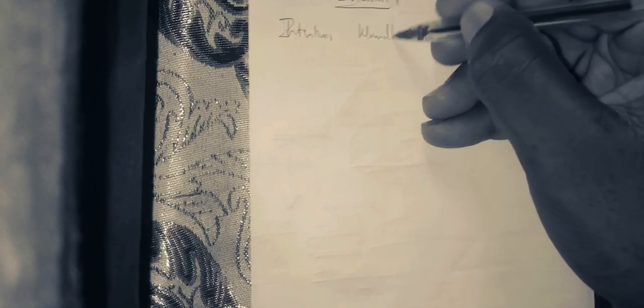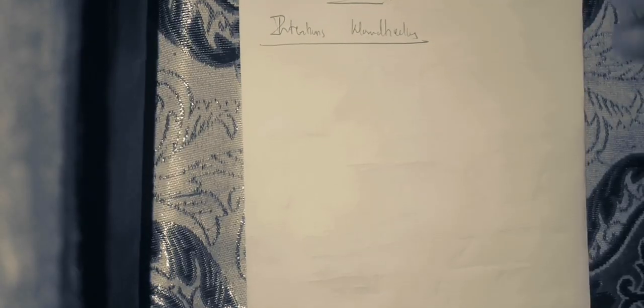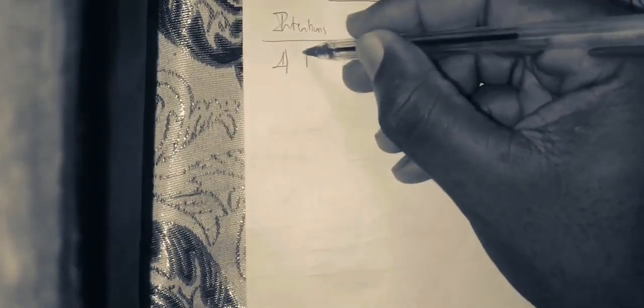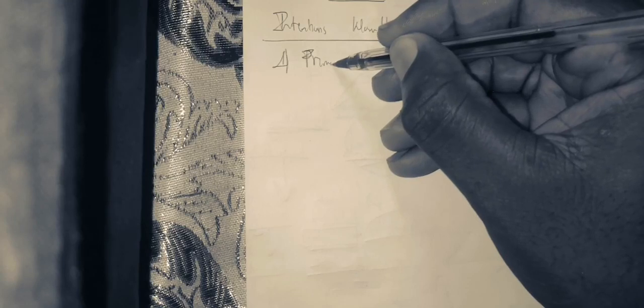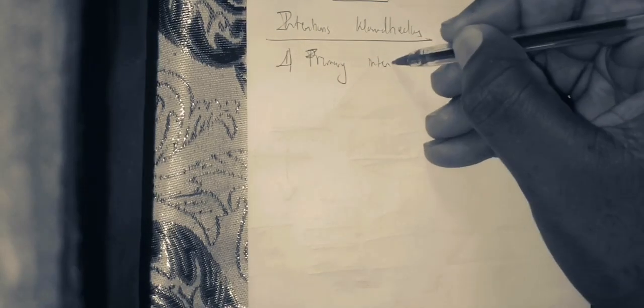Now we are going to explain how the wound heals, by which intention the wound heals based on the incisions. Is it clear? Now we have different intentions of wound healing. There are three major intentions of wound healing. The first intention of wound healing is primary intention, which is healing by primary intention.